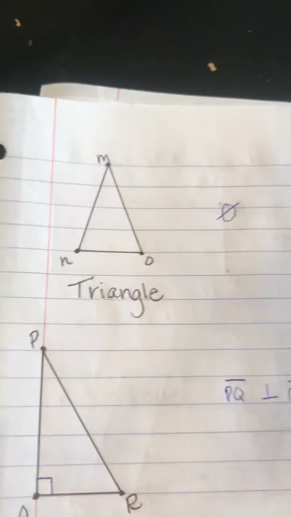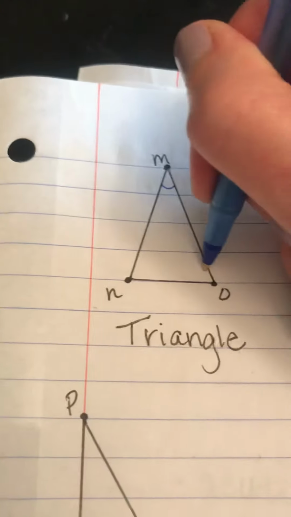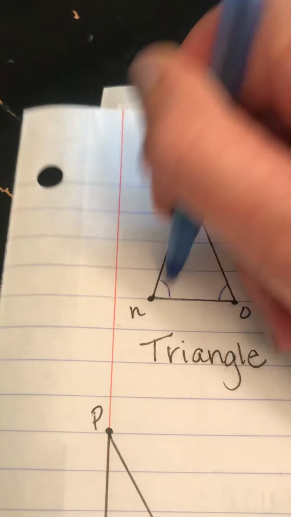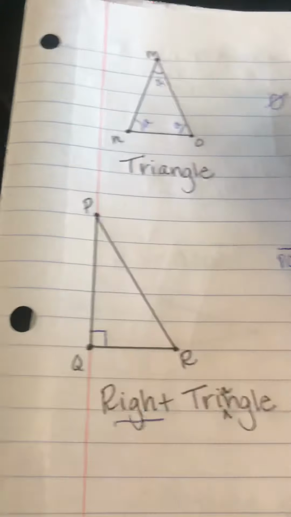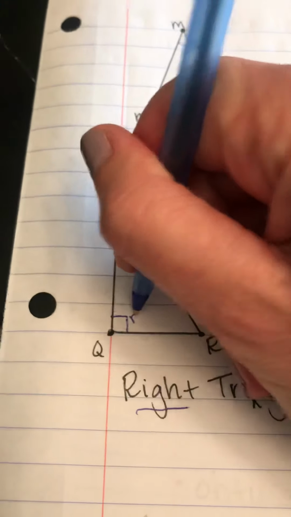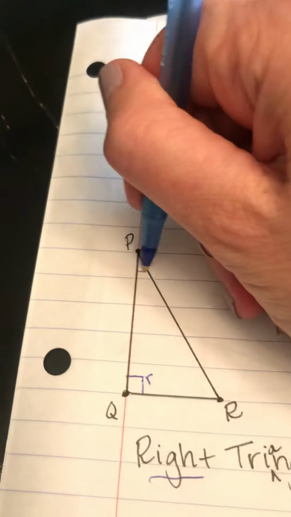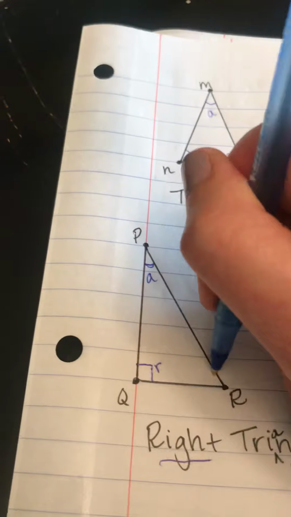Okay, let's look at our triangles. We have, ooh, look at this guy. He's a little one, he's a little one, and he's a little one. All three of these are acute. Okay, that's fine. They're all acute there. Look at this guy. So we have a 90 there, so let's go ahead and say R for right angle. Look at this little one. That is an acute. And then this one right here is also an acute.